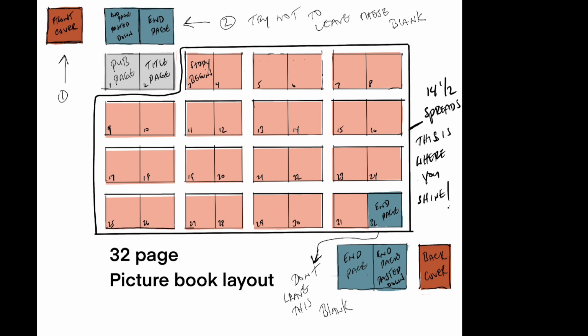First, you have the front cover, and right after that, you have the two end pages. As an illustrator, you really don't want to leave these pages blank. You want to use these two pages to give a summary or an indication of what the book is about through some sort of visual storytelling, as we do as illustrators. Really take that time to give the reader some anticipation of what they're about to dive into.